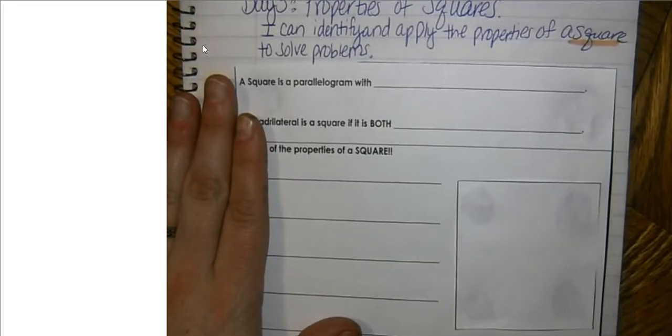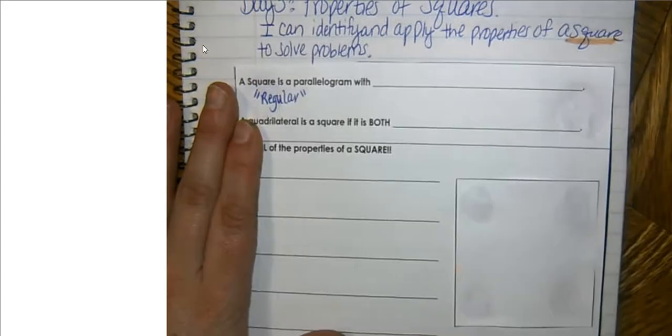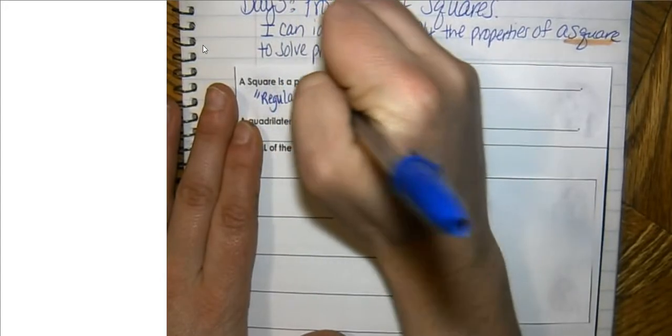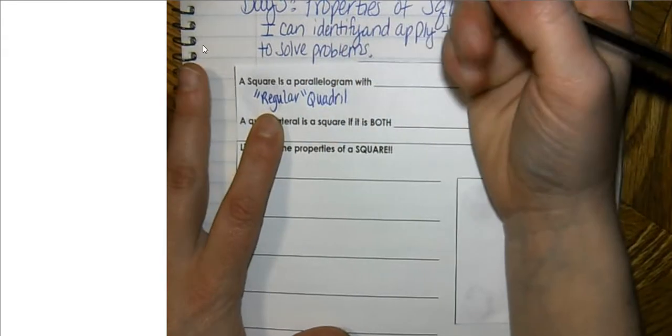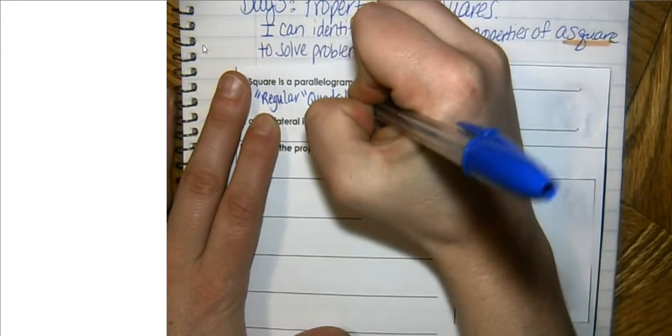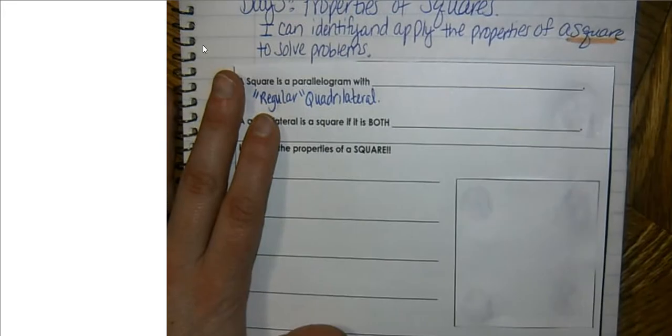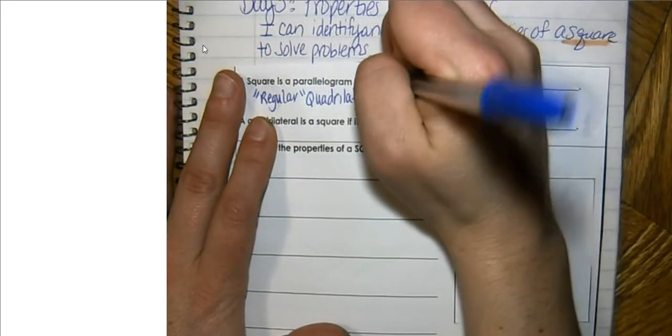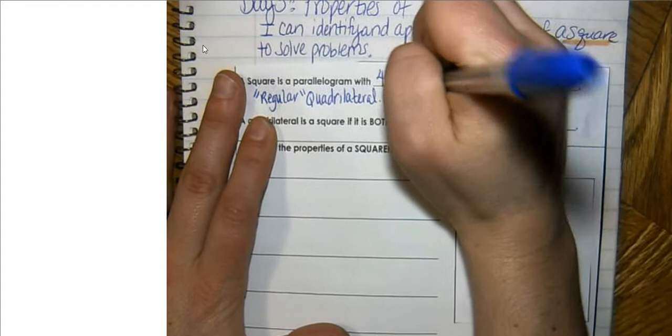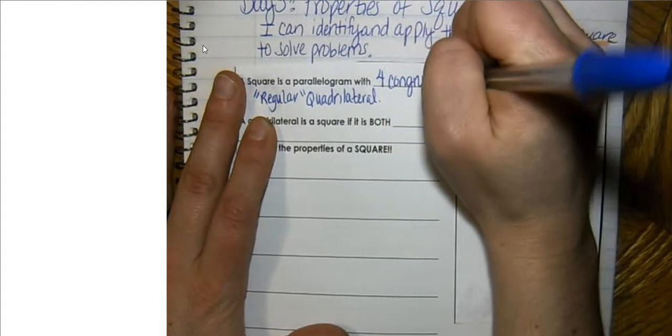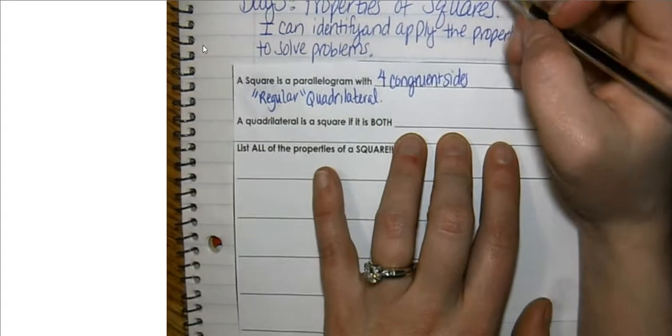Now, a square is a parallelogram. It is a parallelogram that we also call a regular quadrilateral. Now, a regular figure, we've talked about those before. And a regular quadrilateral means that it has 4 congruent sides and 4 right angles.